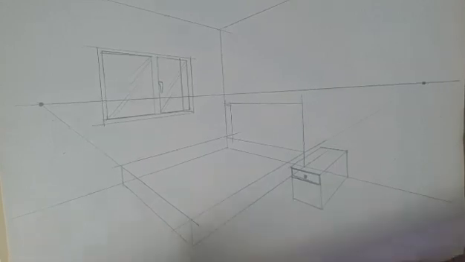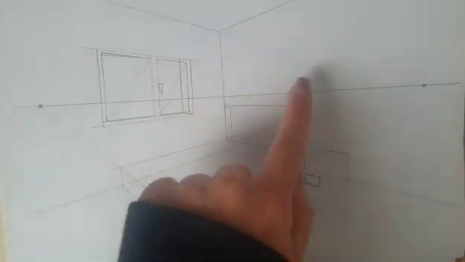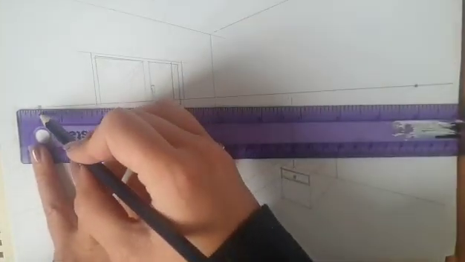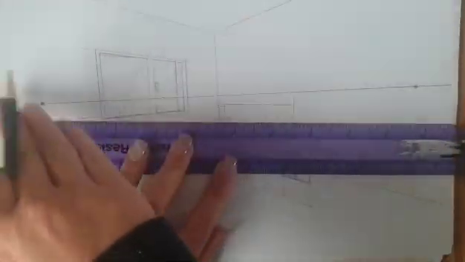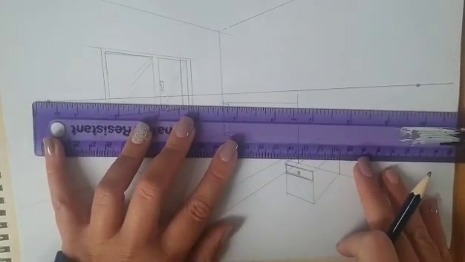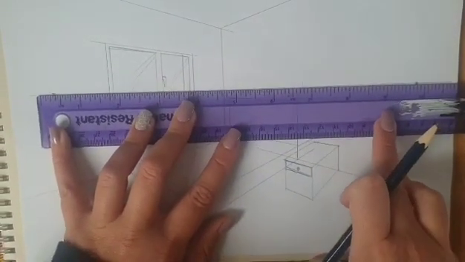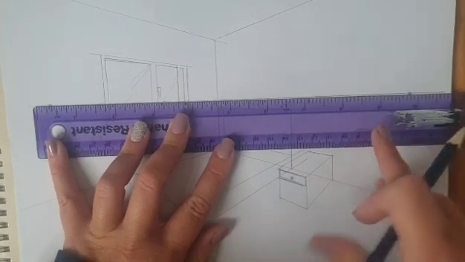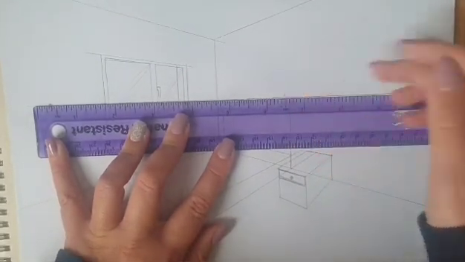Okay, last thing I'm going to add, I think, is the picture that I have above my bed. So vanishing point on this side. Remember, anything on this wall, you start with this vanishing point. So I'm going to use this vanishing point. I'm going to line up. It's pretty much going to go along with the horizon line, the bottom.